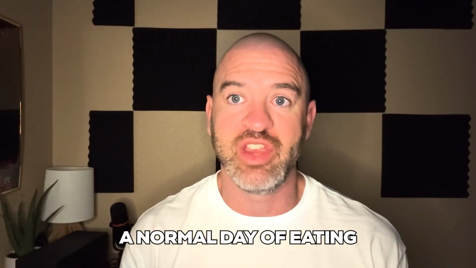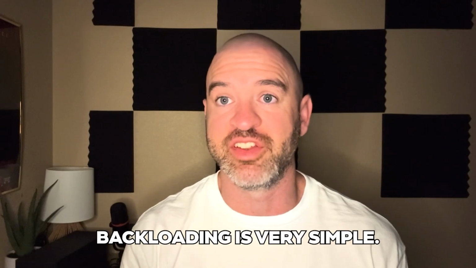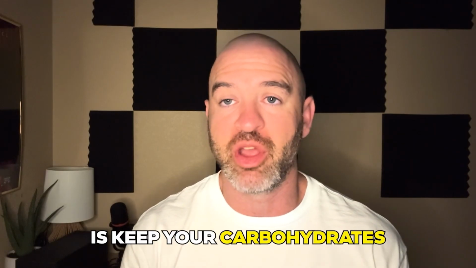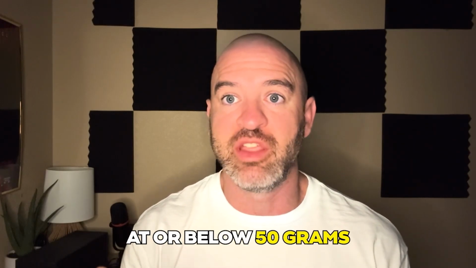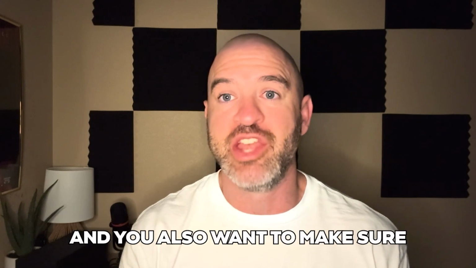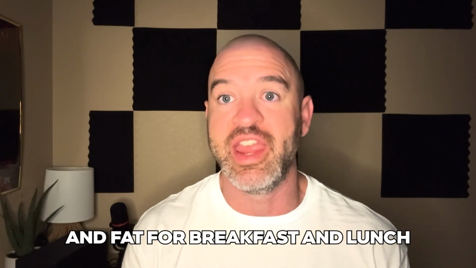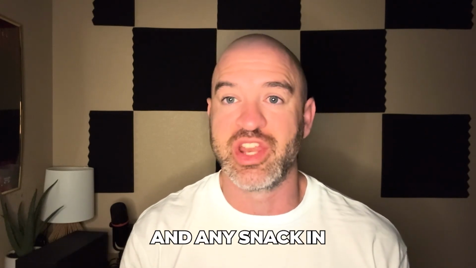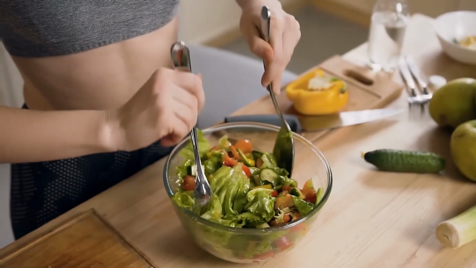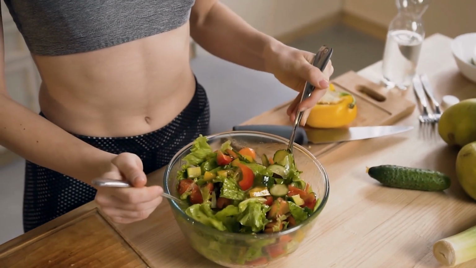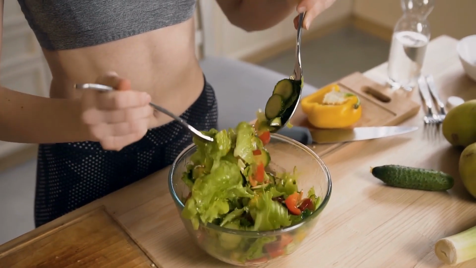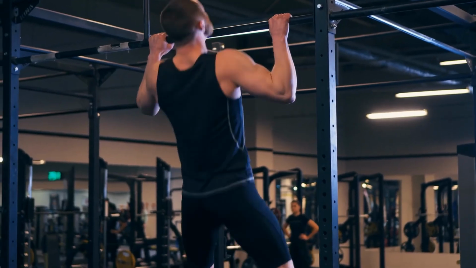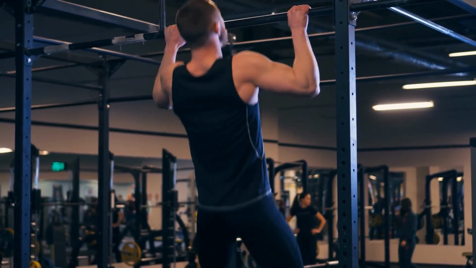What a normal day of eating looks like when doing carb backloading is very simple. Essentially, you want to keep your carbohydrates at or below 50 grams until about 5 p.m. You also want to make sure you're getting adequate protein and fat for breakfast, lunch, and any snack in between. After about 5 p.m. is when you can start consuming a large amount of carbohydrates. The reason is that your cortisol has dropped off, you've already worked out for the day, and it's time to spike insulin so you can optimize the carbohydrates that you're going to be consuming.